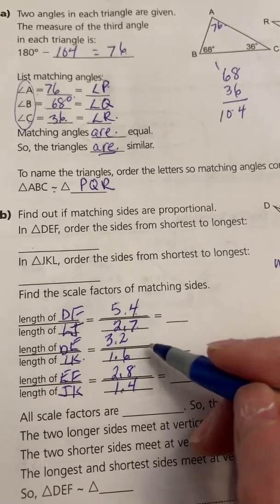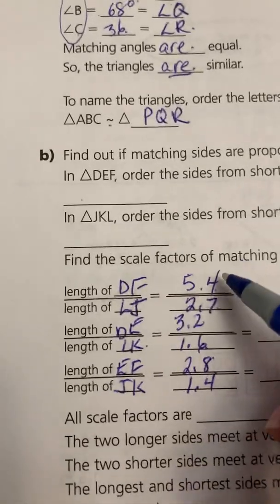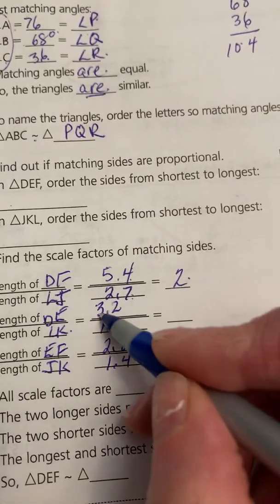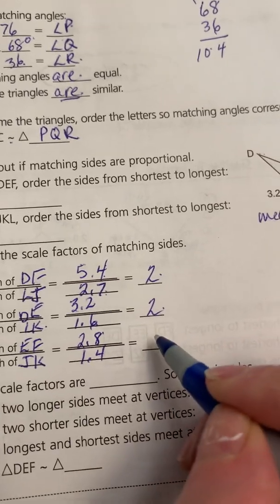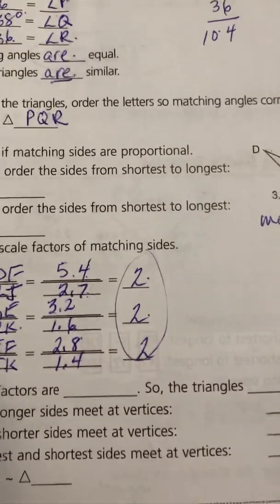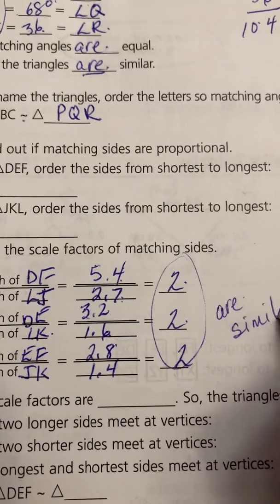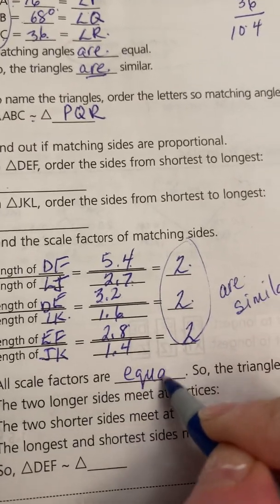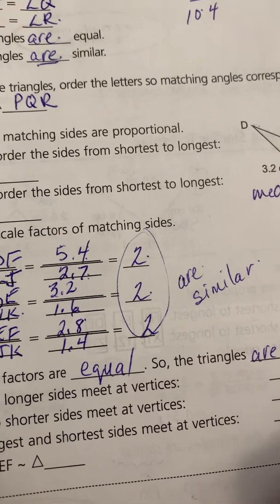Okay, so here what we're going to do now is you're going to take your calculator and you're going to divide this out. 5 4/10 divided by 2 7/10 is 2. 3 2/10 divided by 1 6/10, 2. 2 8/10 divided by 1 4/10, 2. So you can see all the scale factors are exactly the same, so these are similar. Okay, all the scale factors are equal, so the triangles are similar.